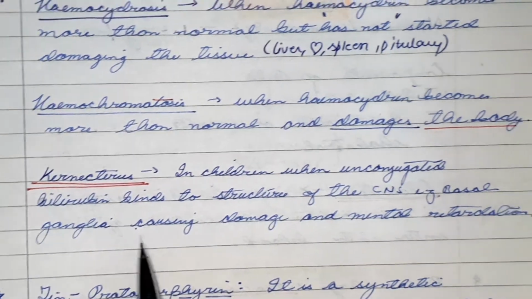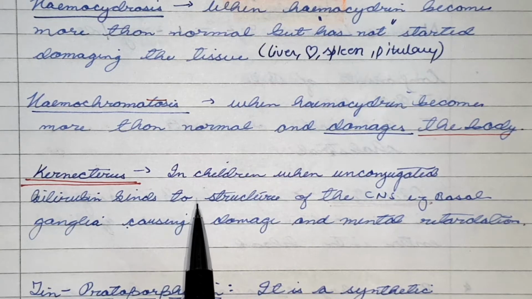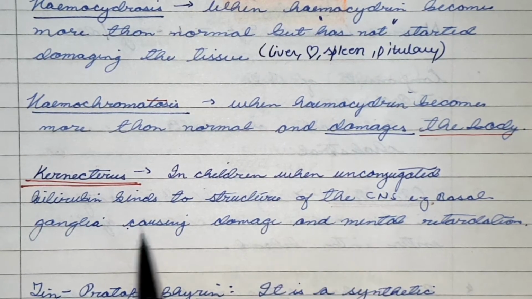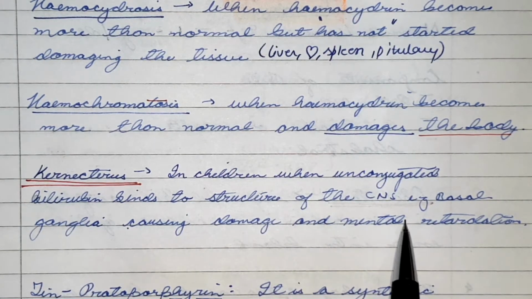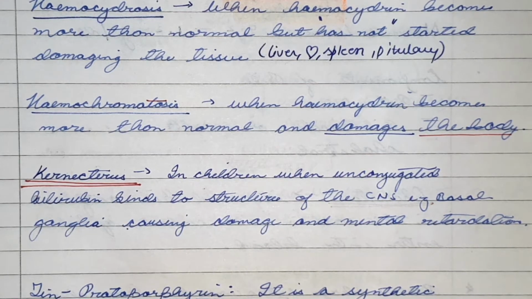Another very important term is kernicterus. In children, when unconjugated bilirubin, we'll talk about what is conjugated bilirubin a few seconds later, but just understand this. When unconjugated bilirubin binds to a structure of the CNS, that is the basal ganglia, and causes damage and mental retardation, it is known as kernicterus.